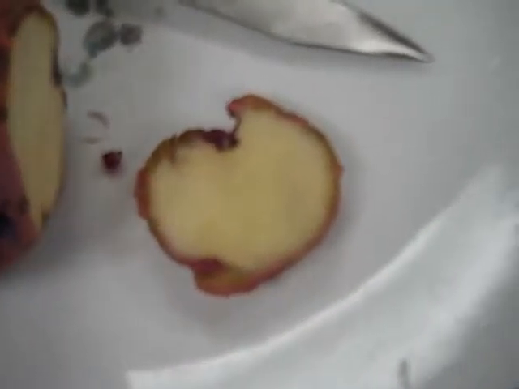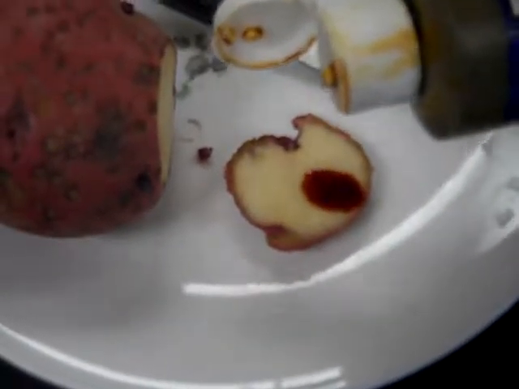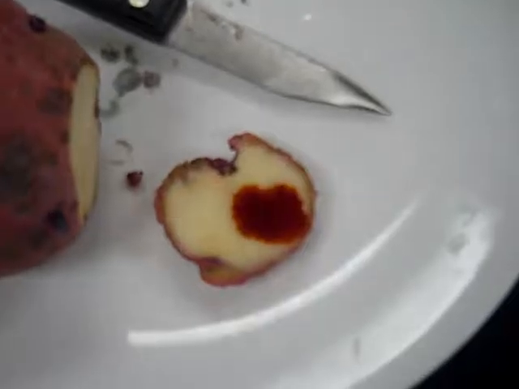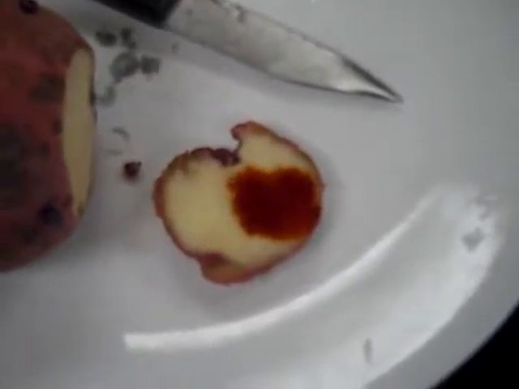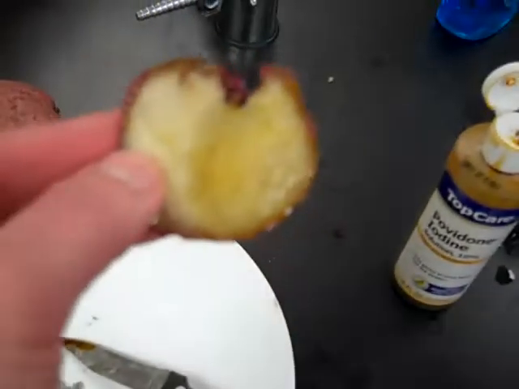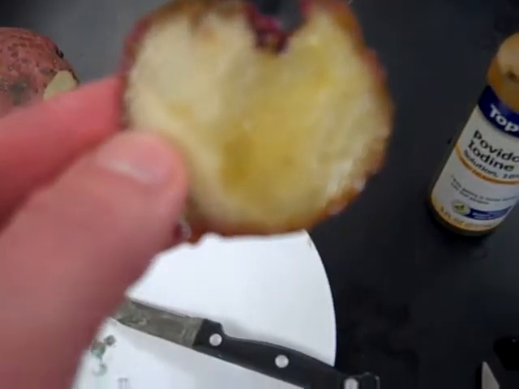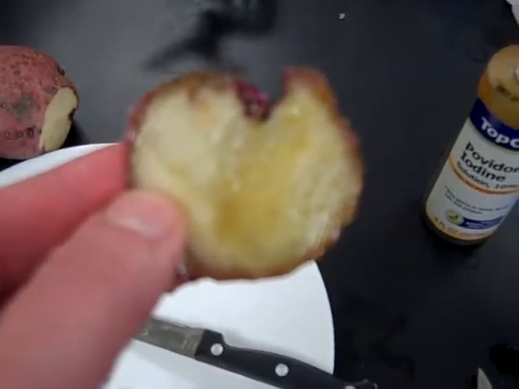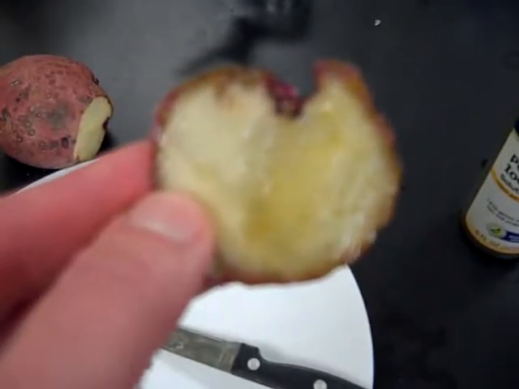Okay, this is a freshly cut slice of potato. I'm going to add a couple of drops of iodine. Okay, I'm going to let that sit a minute and then we'll revisit. So I let that sit about a minute and then I rinsed off the excess iodine, and what you hopefully can see is that the surface is slightly browned from the iodine.